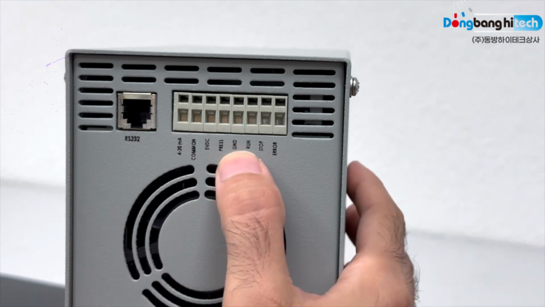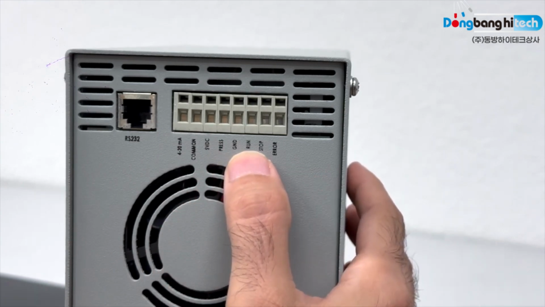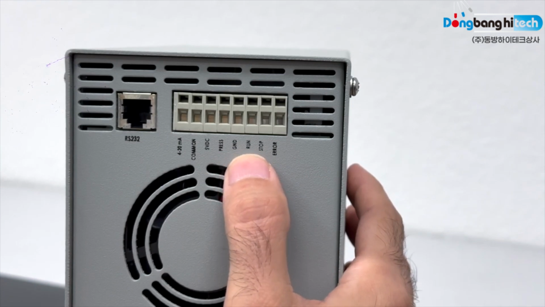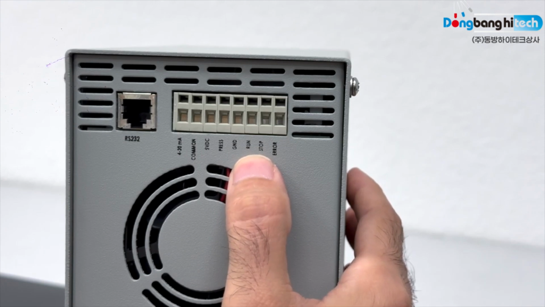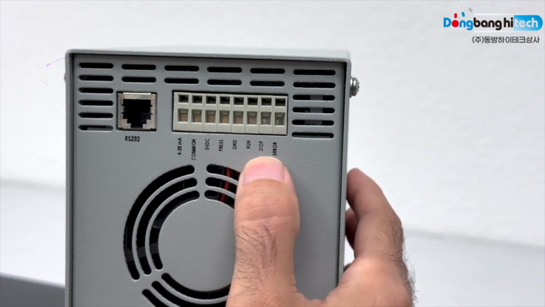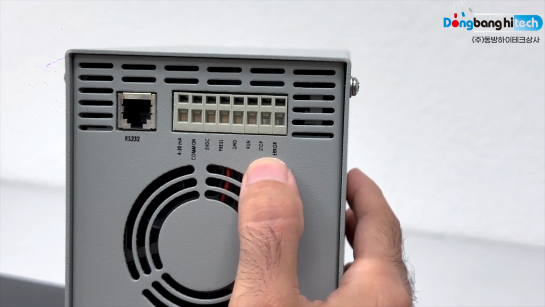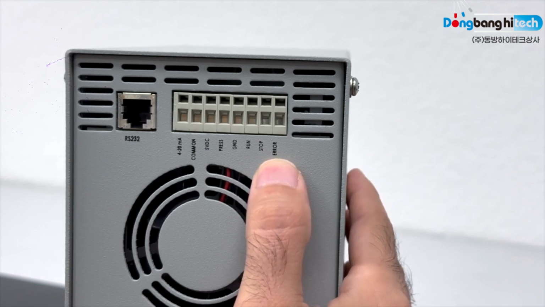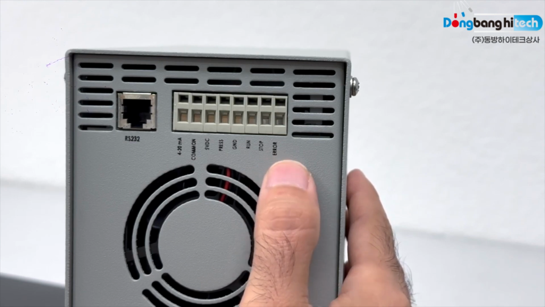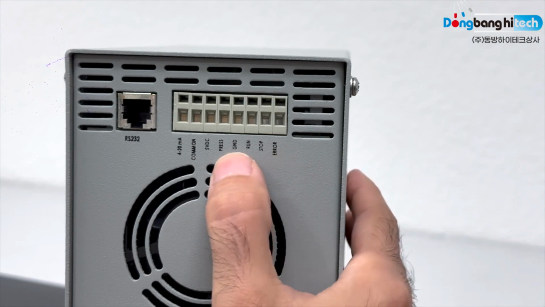Position 6 is run. Contact closure starts running pump at set flow rate. Position 7 is stop, which stops the pump. Contact closure stops pump. And the last position is error output. TTL high output indicating pump error, pressure limit violation when used with optional damper, or motor is stalling. Signal output is on position 8, use with the ground.